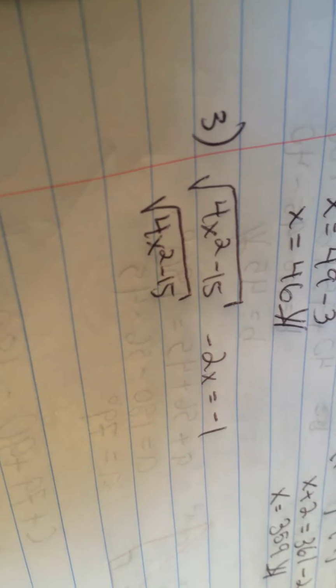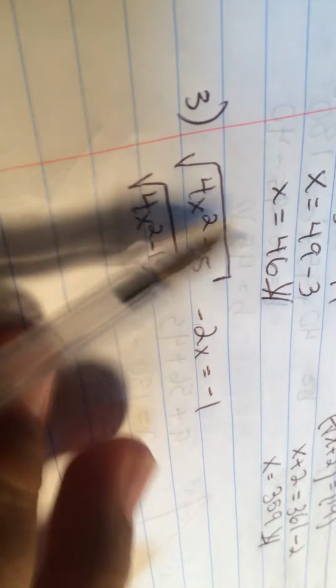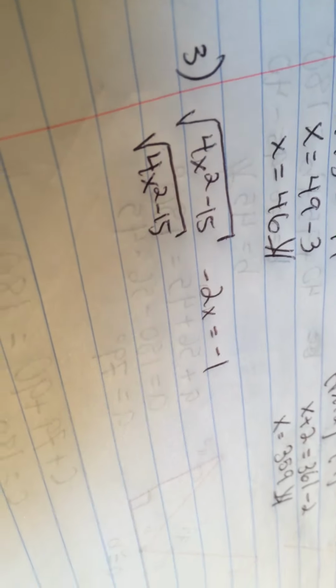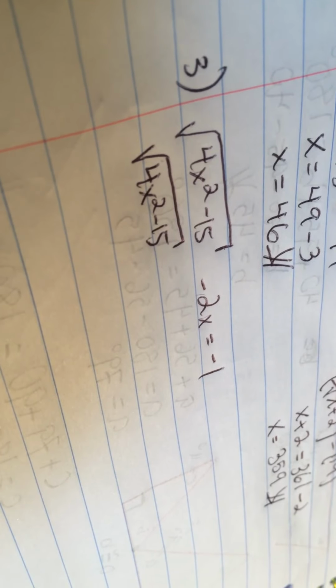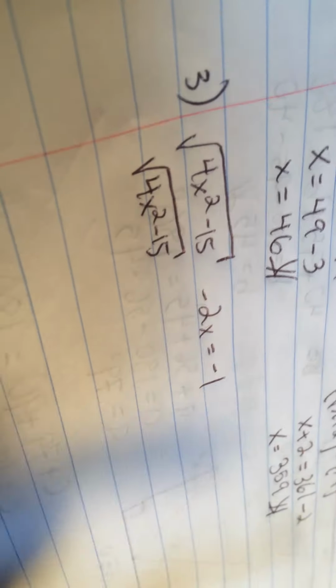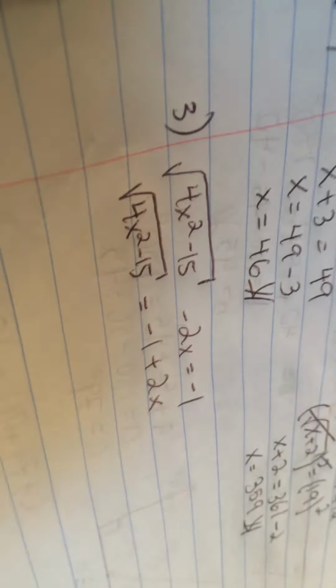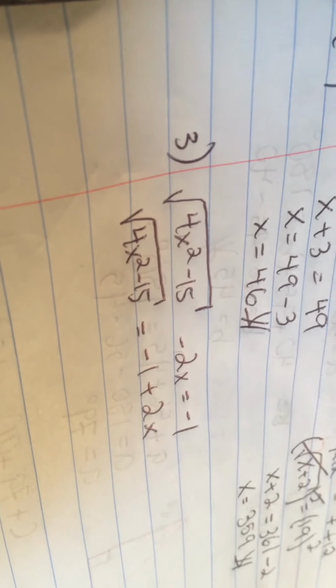This 2x is not a similar term to the radical because the 4x squared minus 15 is inside a square root. So that negative 2x, we have to move to the other side, and it becomes positive. Now we elevate to the square both sides.